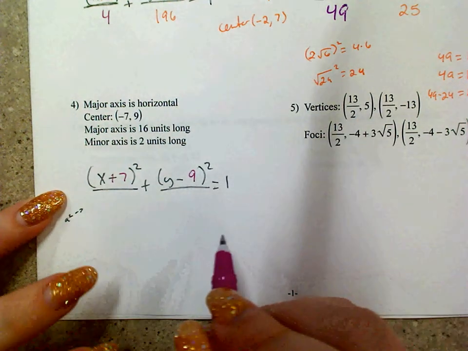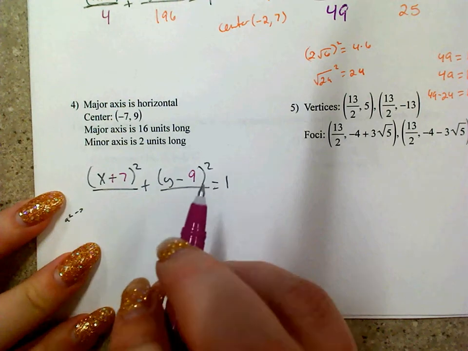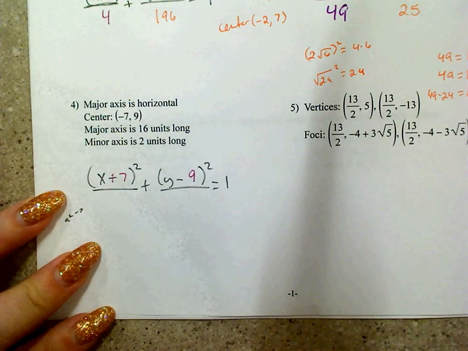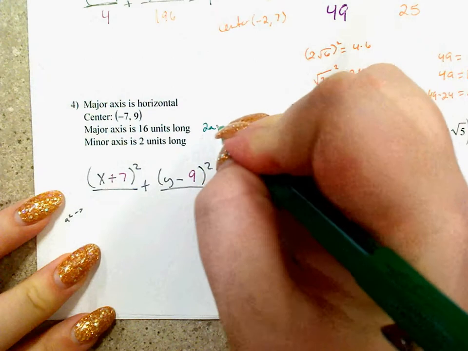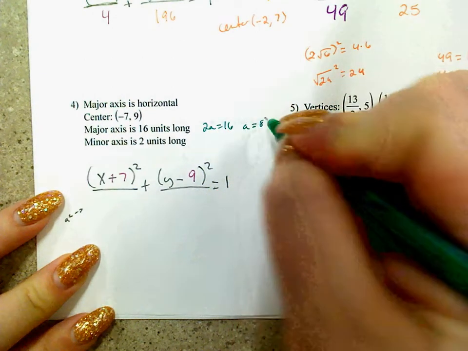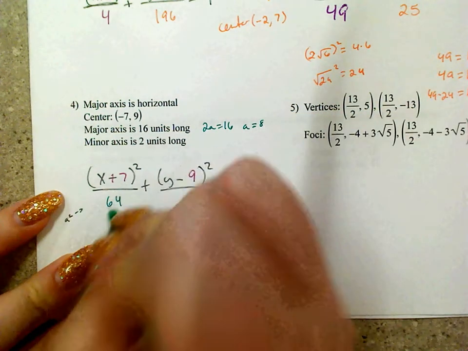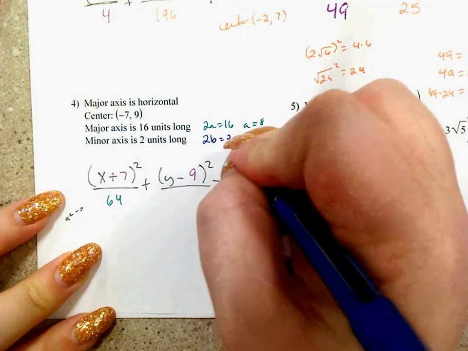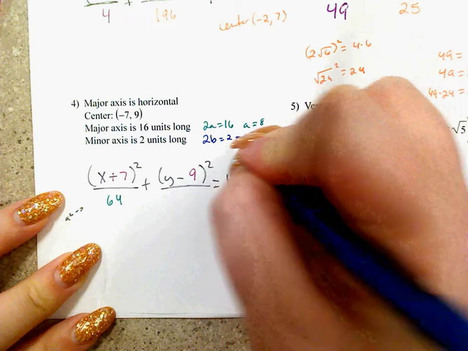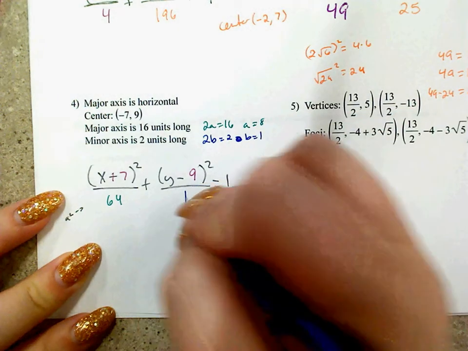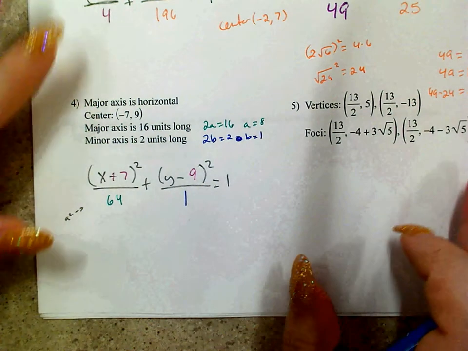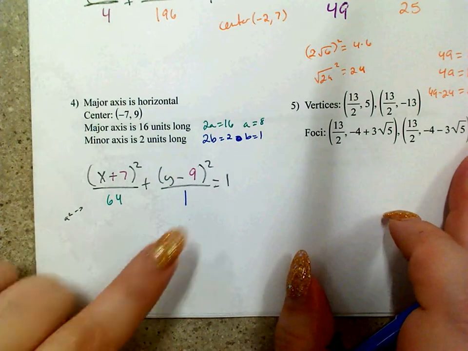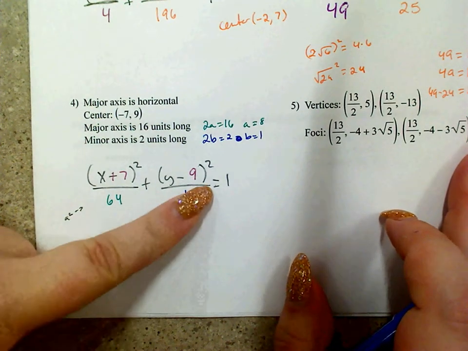The major axis is 16 units long. That means that 2a equals 16, which means a equals 8. So we're going to put a 64 here. And the minor axis is 2 units long, so 2b equals 2, which means b equals 1. Which means 1 squared is 1, and then there we go. That's my equation. Although, because it's 1, you probably just wouldn't have anything, and it would just be y minus 9 quantity squared.